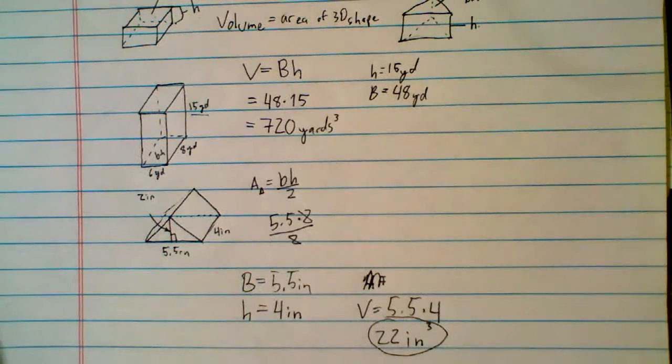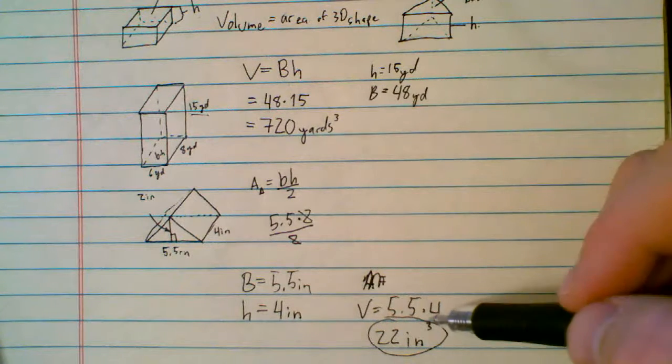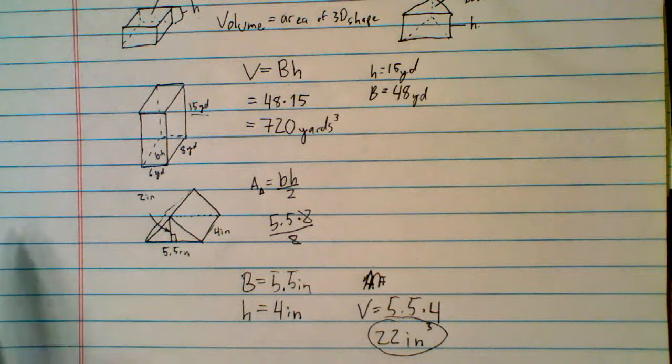So that's how you find the volume of a rectangular prism and a triangular prism. If you want to store things or put them in boxes or anything like that, this is a good way to find out how much room you have.